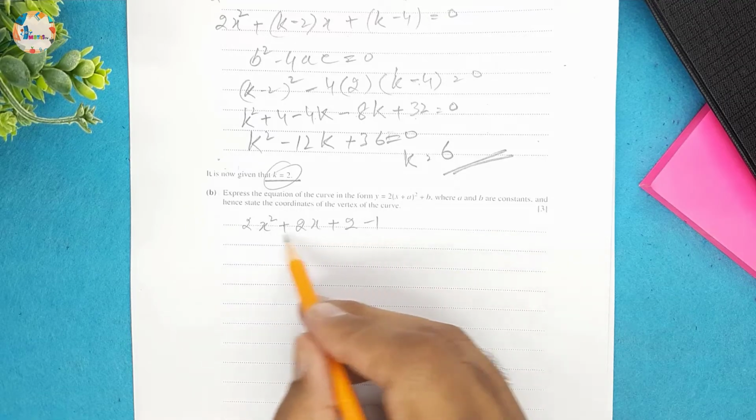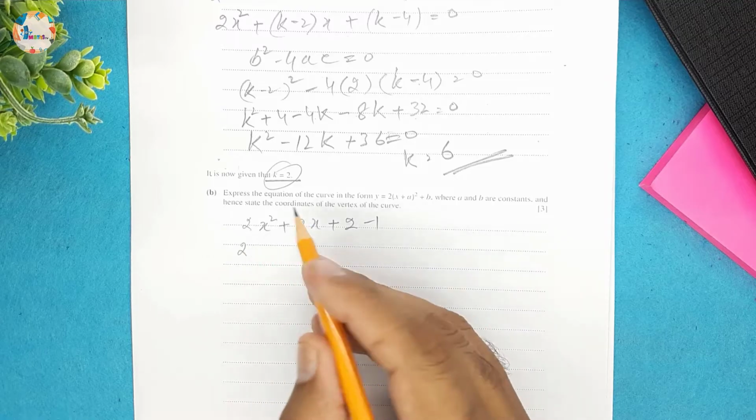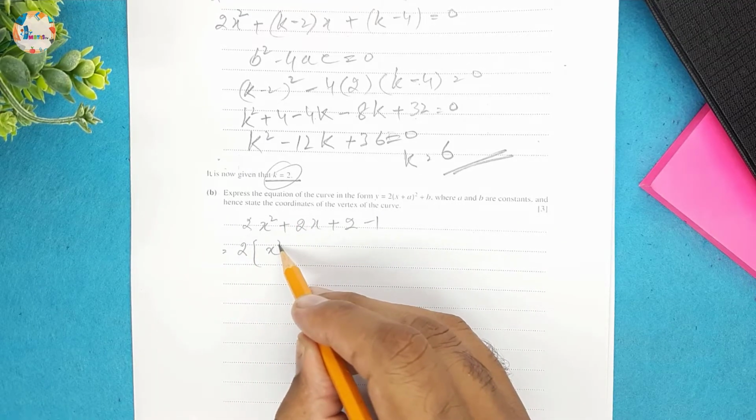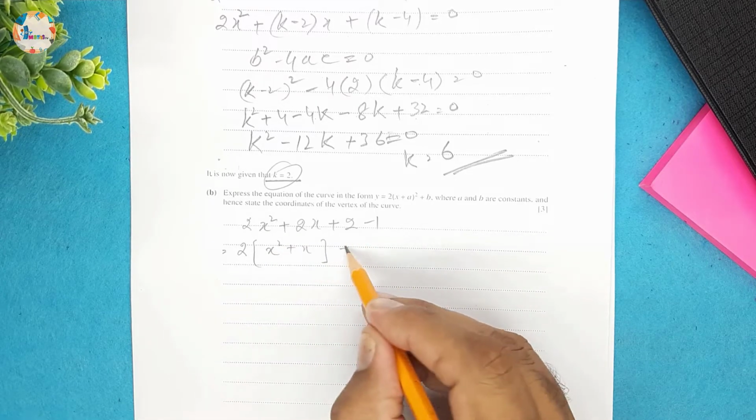And we can basically take 2 common from the first two terms, so it will be 2 into x squared plus x, and this will be plus 1.